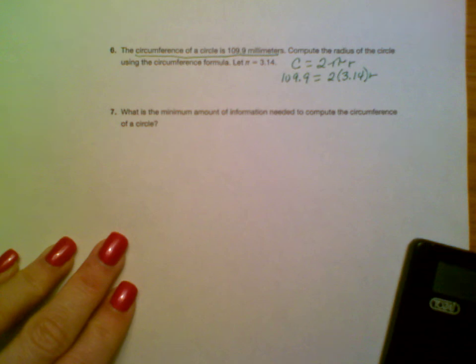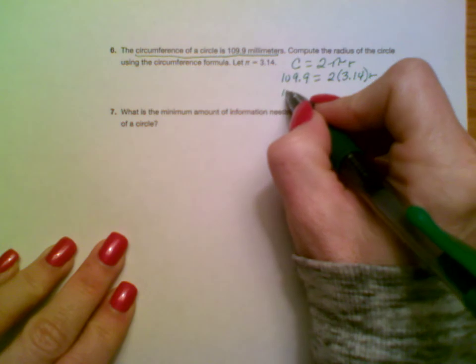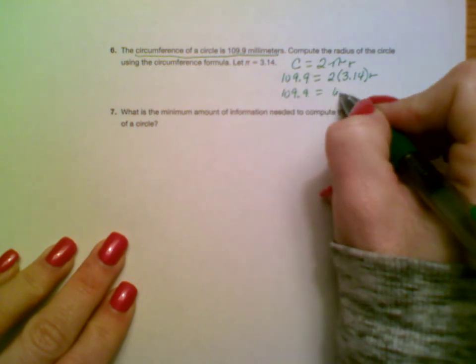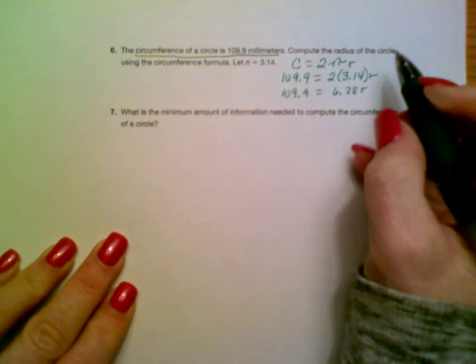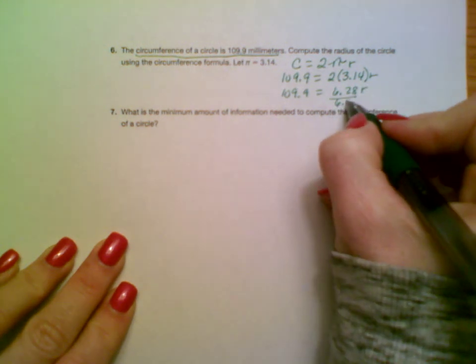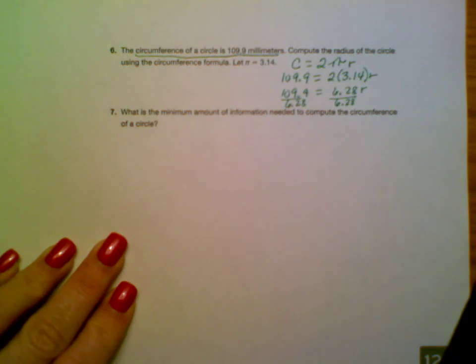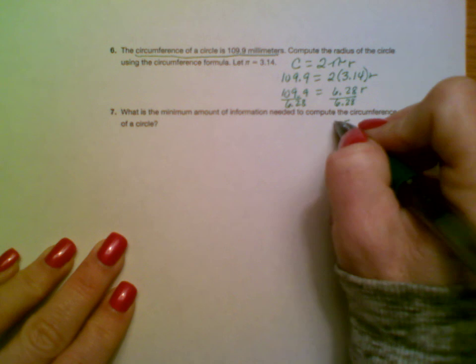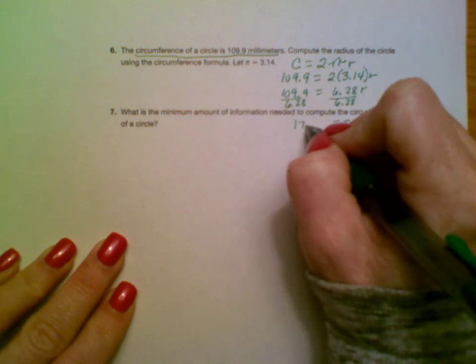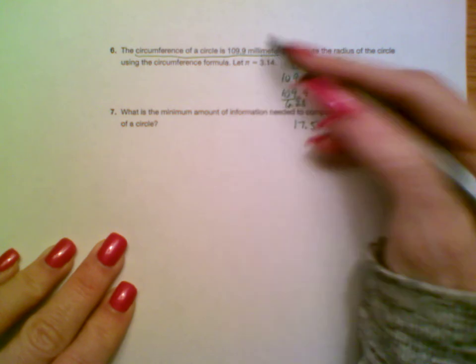So 3.14 times 2 is 6.28. To isolate the variable, divide both sides by 6.28. 109.9 divided by 6.28 gives me a radius equal to 17.5 millimeters.